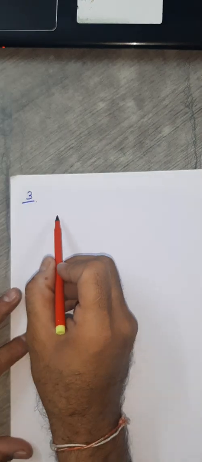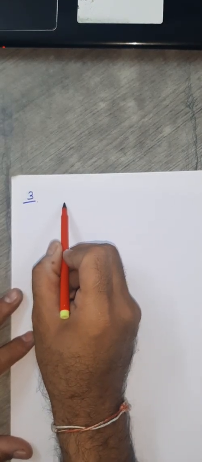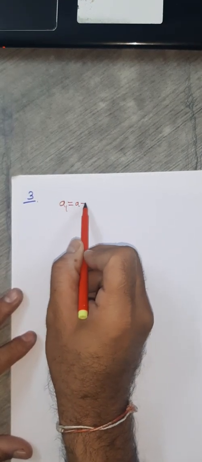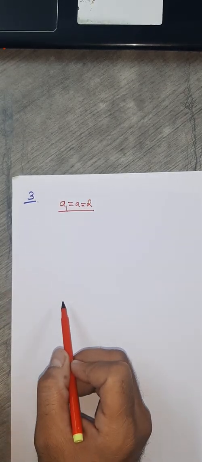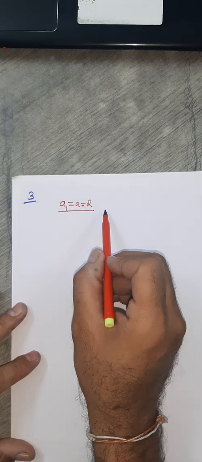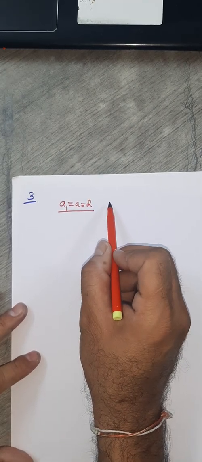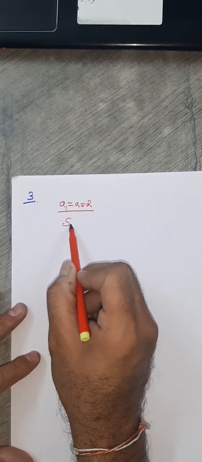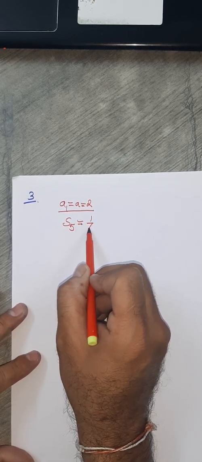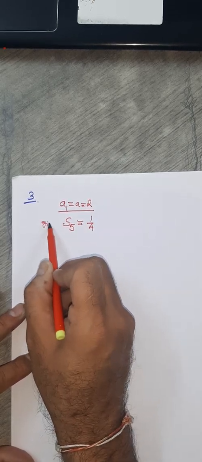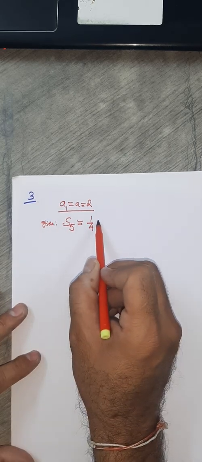For the third question, for an arithmetic progression, a1 equals a equals 2, you are given. The first term is 2. The sum of the first 5 terms, that is S5, is 1/4 of the next 5 terms. This is given, remember, in the data.